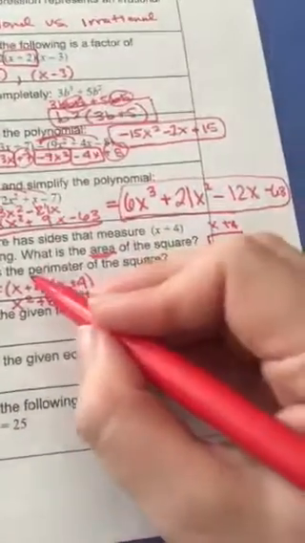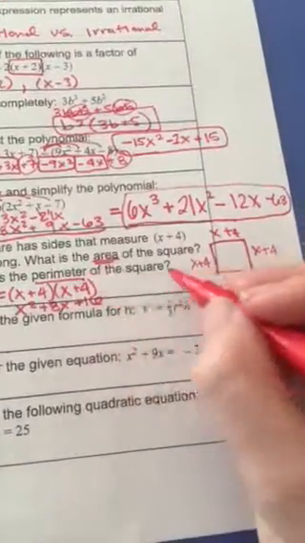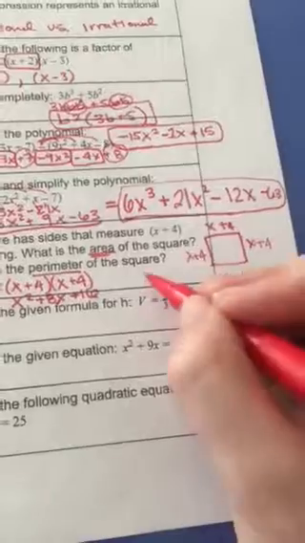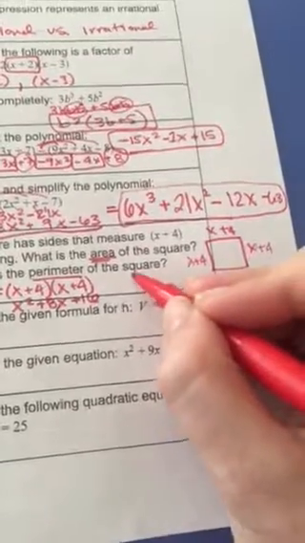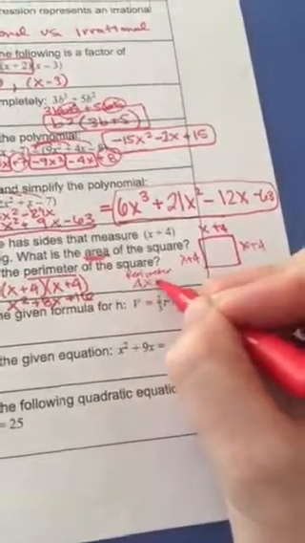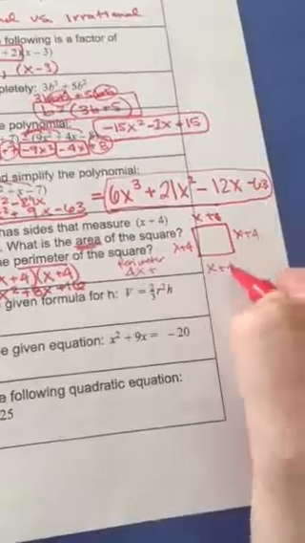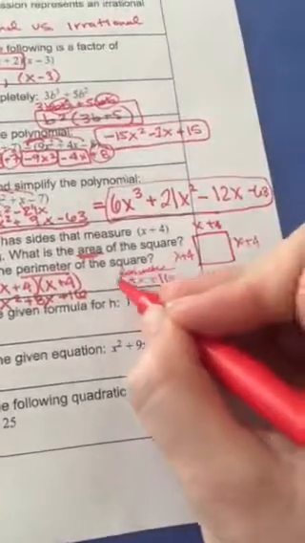For the perimeter, that means you add up all of the sides. So I would have 1, 2, 3, 4 x's plus 4, 8, 12, 16 would be my perimeter.